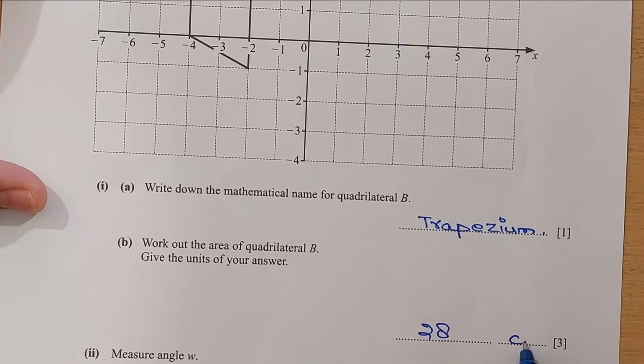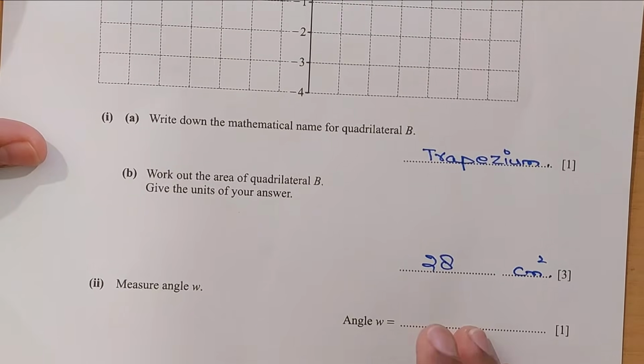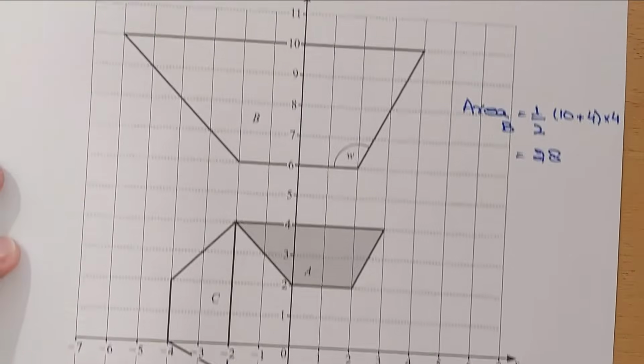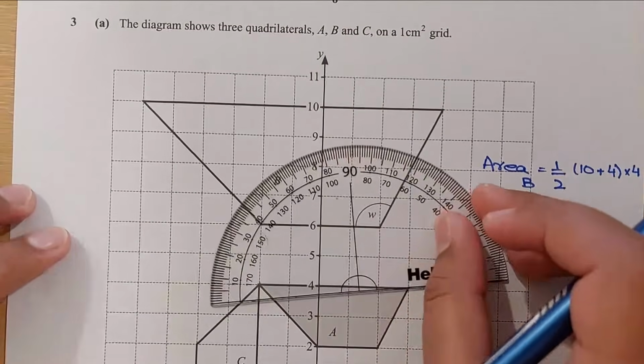28 centimeter square. Right. Now for the second part, we need to measure angle W. So just use a protractor and measure angle W. Let's see.